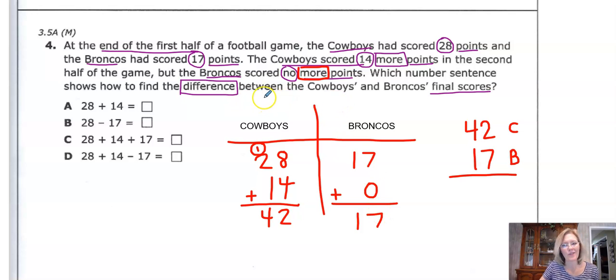Now, my final question is, what does difference mean? If I want to find the difference between the Cowboys up here and the Broncos down here, it means I need to find that space between. Difference means to subtract. Remember when we heard difference in class and we would go down?